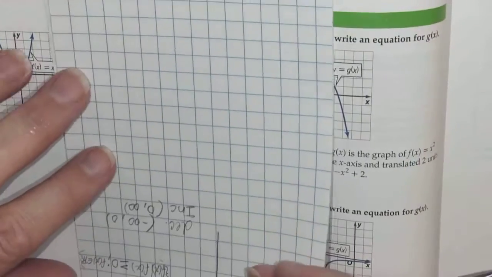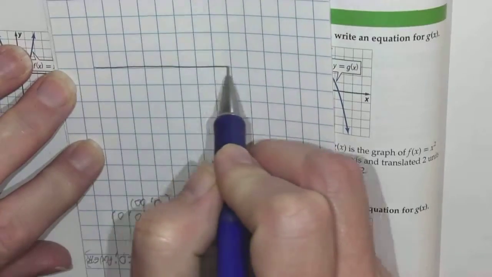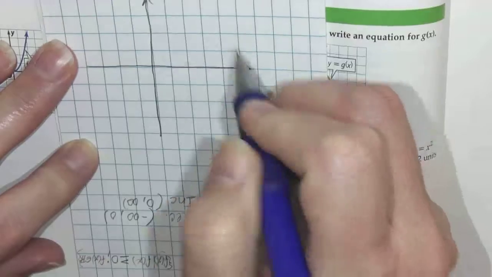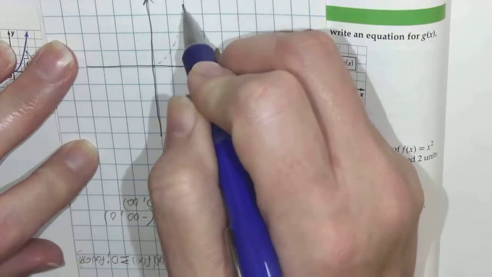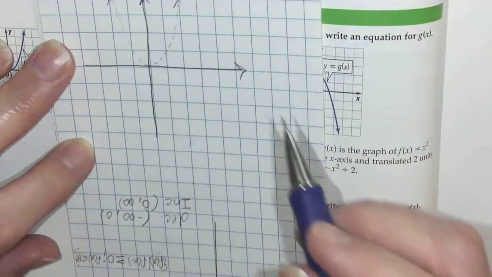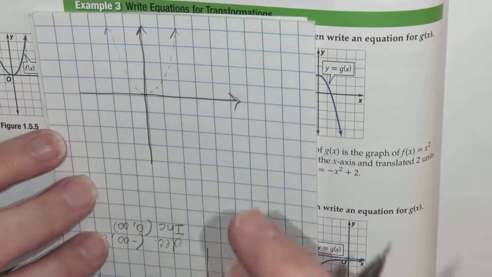Okay, so let me draw this. I love to draw my parent graph in a dotted line. So if we have this parent graph doing this number, right? You don't have to draw it real perfect, just get it on there so you can see it.